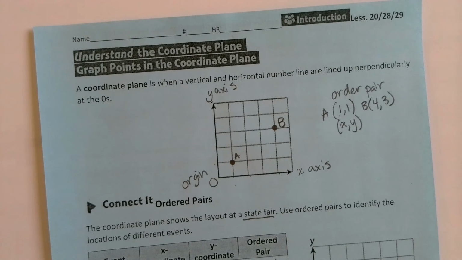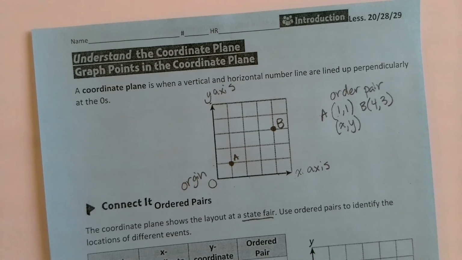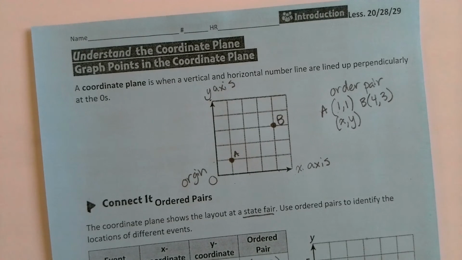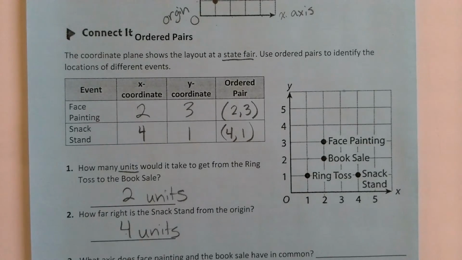How far right is the snack stand from the origin? So remembering the origin is our 0. How far right? So we're just going to move to the right 1 all the way until snack stand, 2, 3, 4. So it's 4 units right.